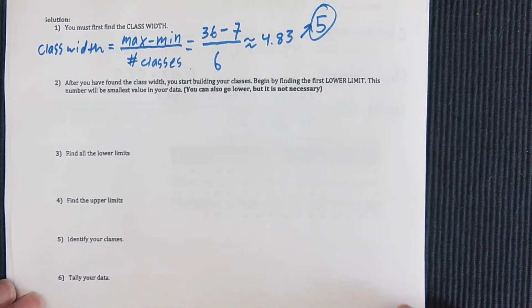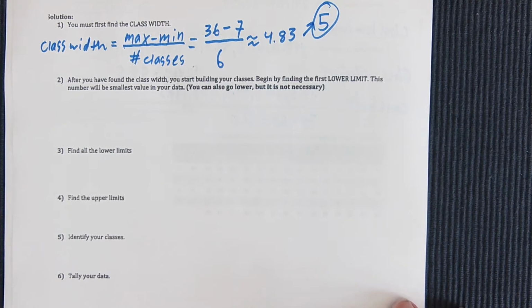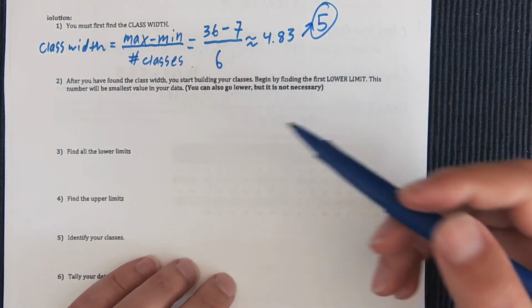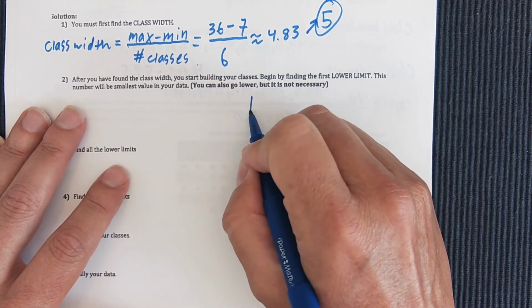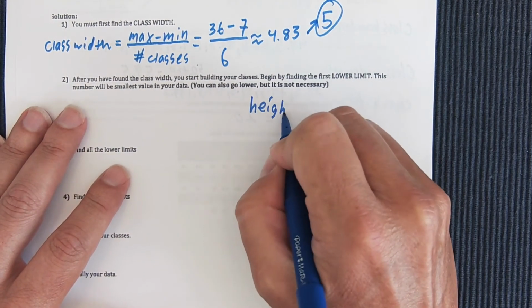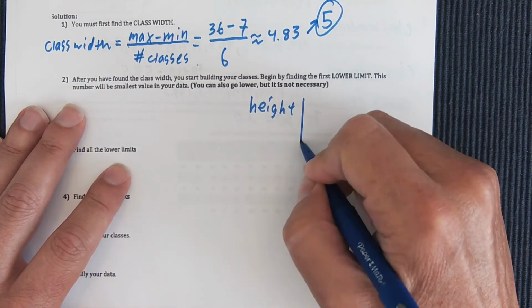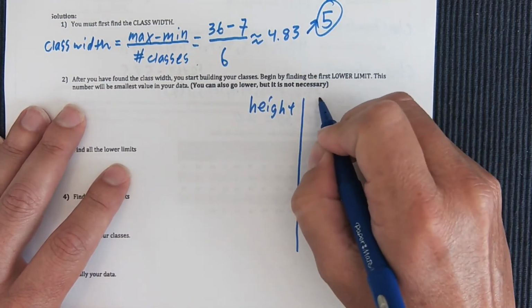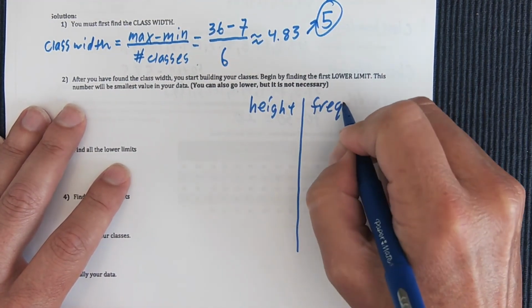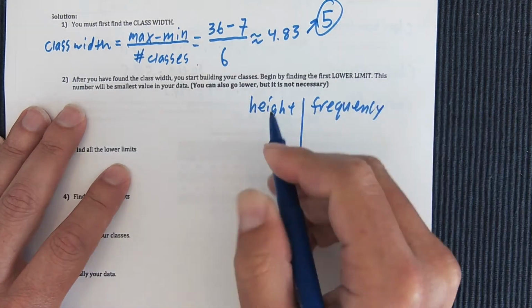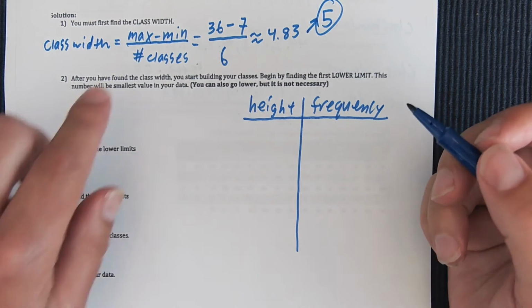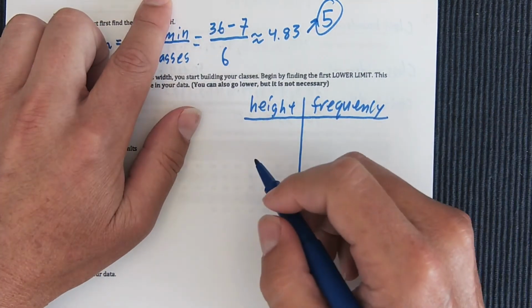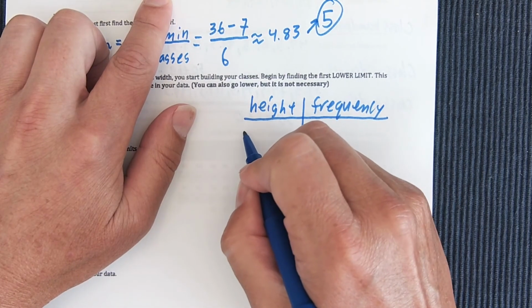All right, so here's how this is going to work. I'm going to make a table, and we're going to answer all of these questions. I'm just going to do it in one big table. This is the height. This is the frequency. Now my lower limit is going to start with 7.